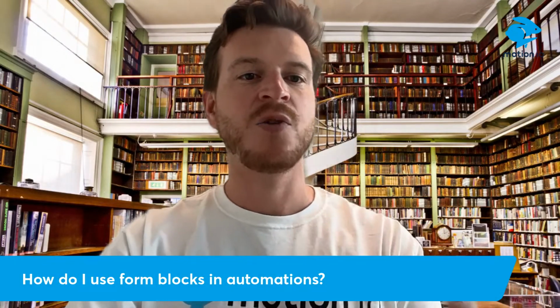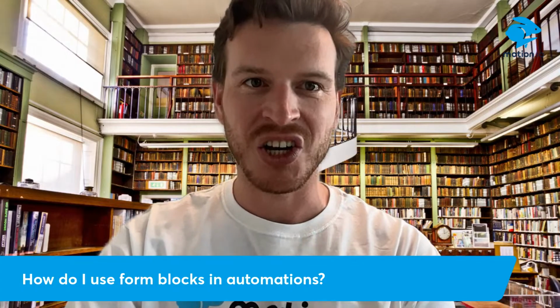But for today, I want to talk about a question that we get semi-frequently, but also is something that people are kind of surprised to learn about in Motion.io that they're really interested in using. And they just haven't maybe explored it yet. So it is a little bit more of a power feature, but stick with me because it's really cool. And the question is, how do I use form blocks in automations? So I'm going to hop back into my Motion.io account.